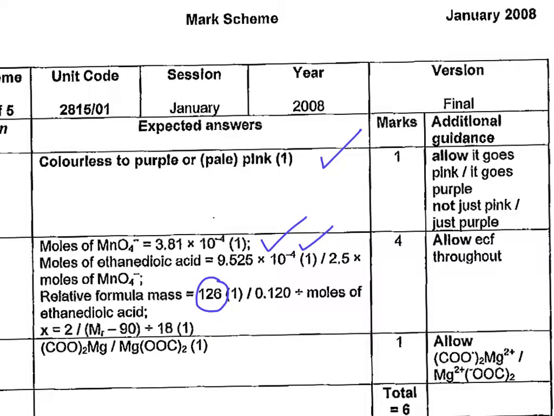Sorry, the other way around, wasn't it? 0.120 divided by moles of ethanedioic acid, sorry about that, which gave us an X value of 2, because 18 is the MR of water.